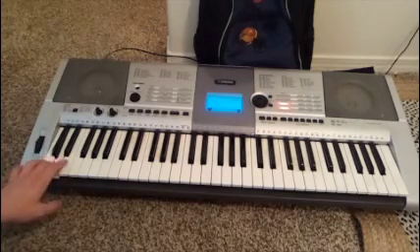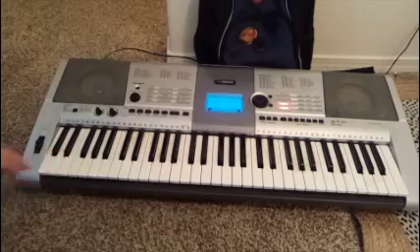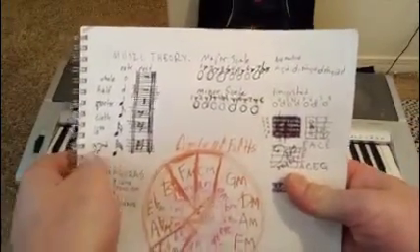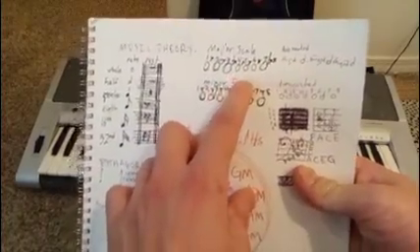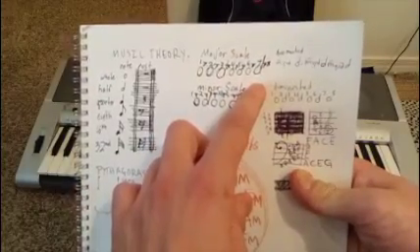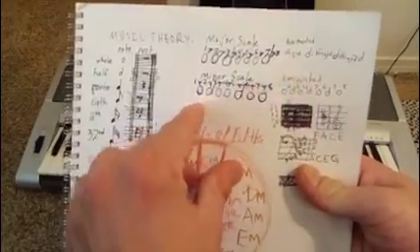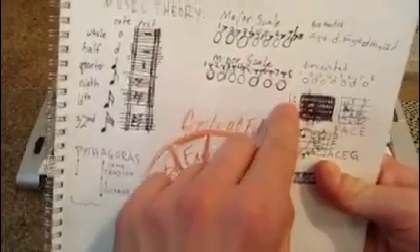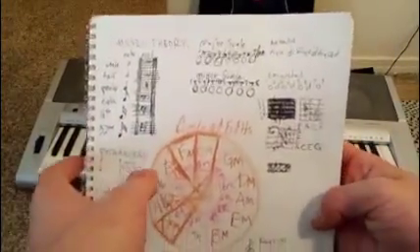So the scales are 8 notes, and there's a formula. The major scale is whole step, whole step, half step, whole step, whole step, whole step, half step. Minor scale: whole step, half step, whole step, whole step, half step, whole step, whole step. So that's the formula for the scales.